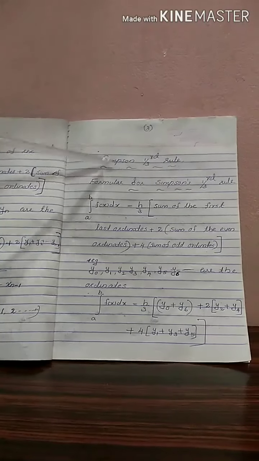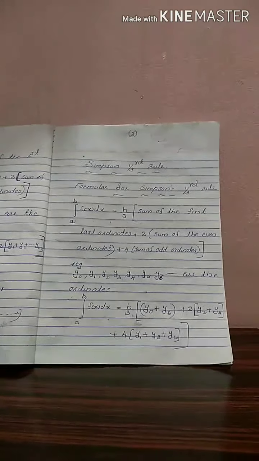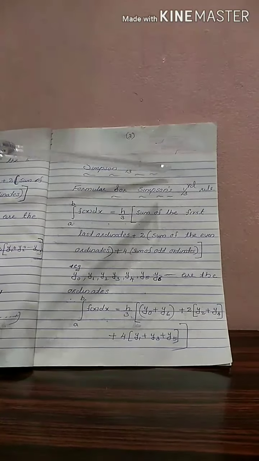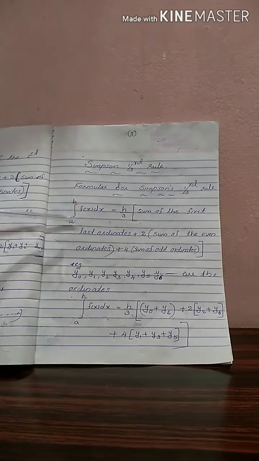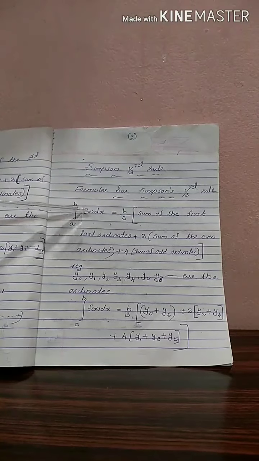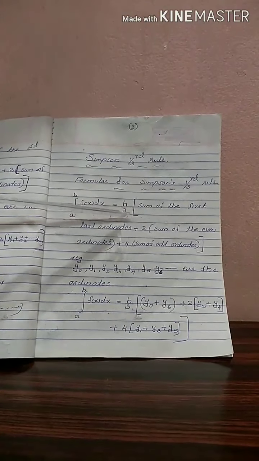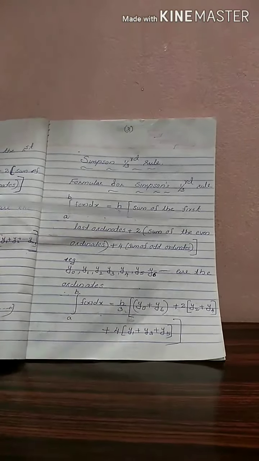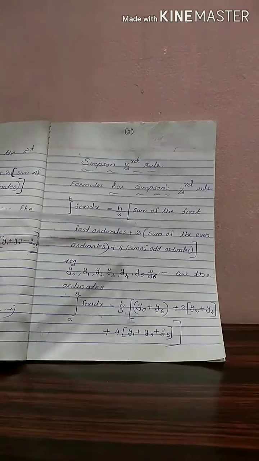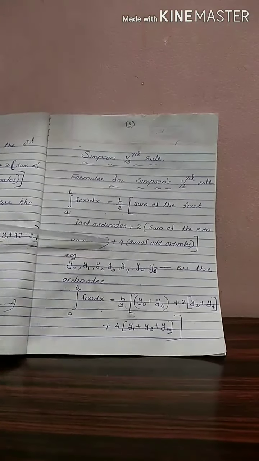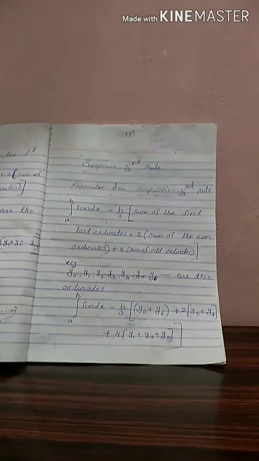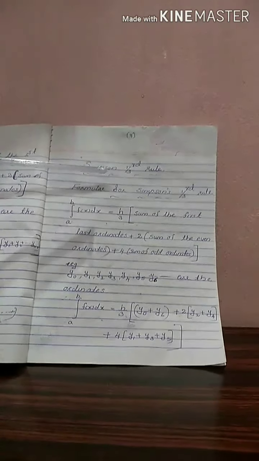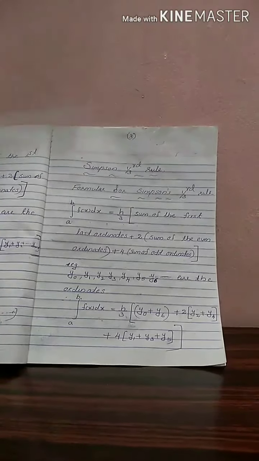Then next one, Simpson's 1 by 3rd rule. The formula for Simpson's 1 by 3rd rule: integration a to b f of x dx is equal to h by 3 into the sum of the first and last ordinates plus 2 into the sum of the even ordinates plus 4 into the sum of the odd ordinates. This is the formula for Simpson's 1 by 3rd rule.